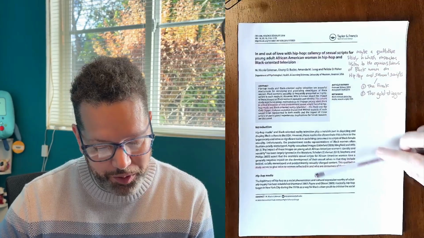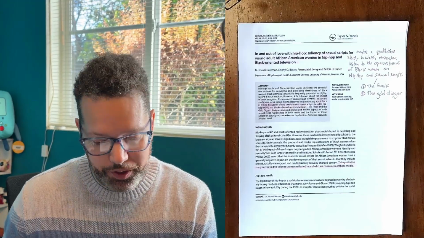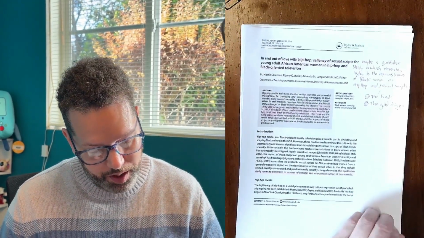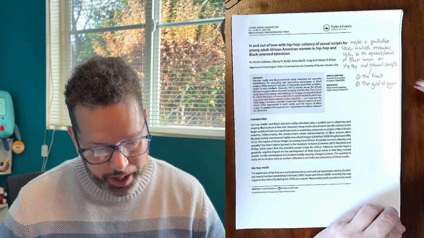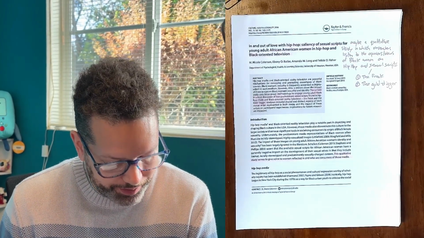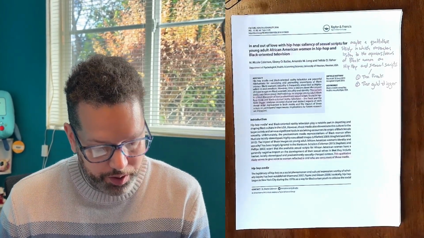As I read through the abstract, I learned that the sexual scripts they're looking at are two specific sexual scripts, which is Black women as the freak and as the gold digger. And when I got all the way to the end of this first paragraph introduction, I highlighted their main claim, which is: this qualitative study serves to give voice to women reflected in and who are consumers of those media, right?